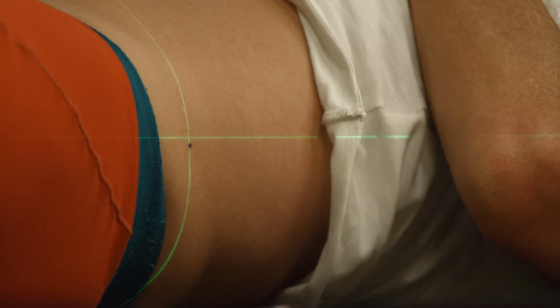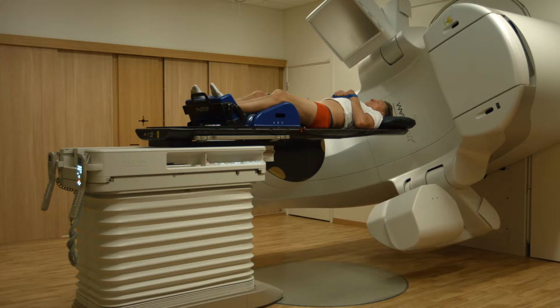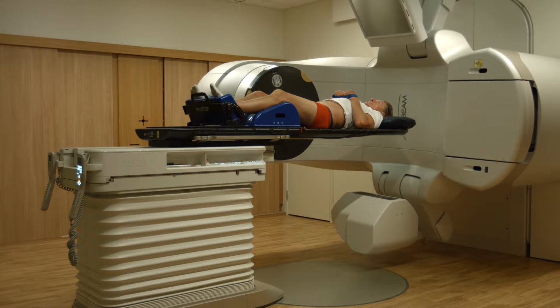The first treatment takes slightly longer, 20 to 30 minutes, as a result of the plan reviews prior to treatment. Often the actual irradiation only takes 2 to 5 minutes.